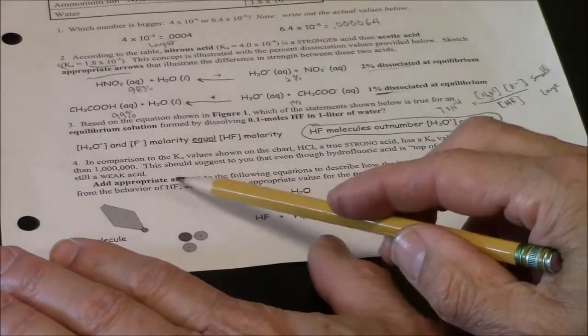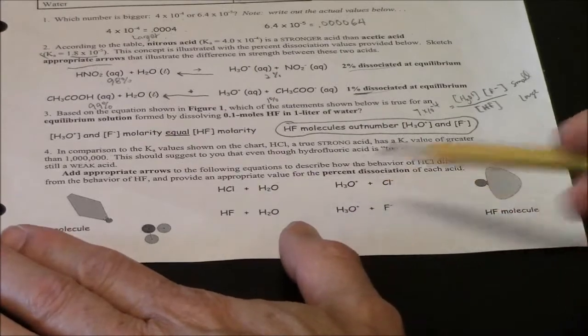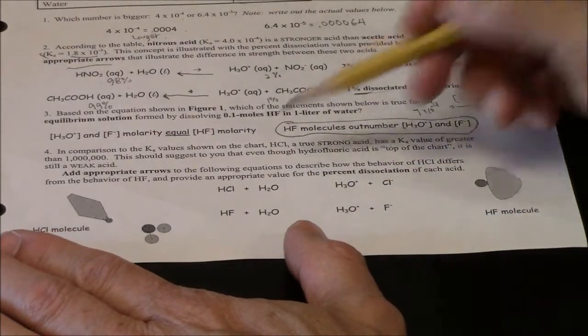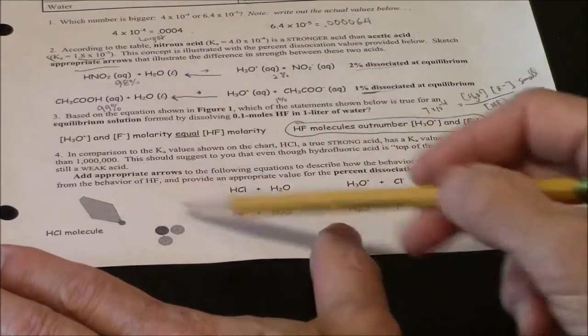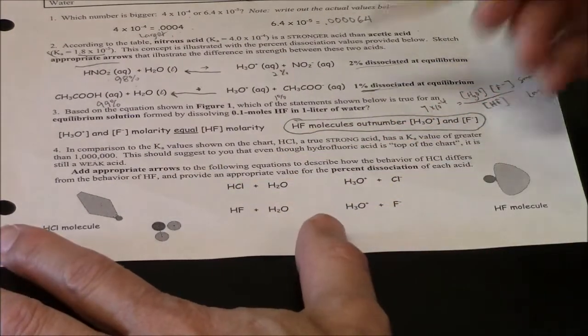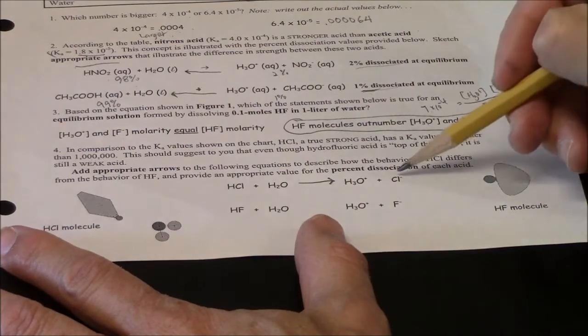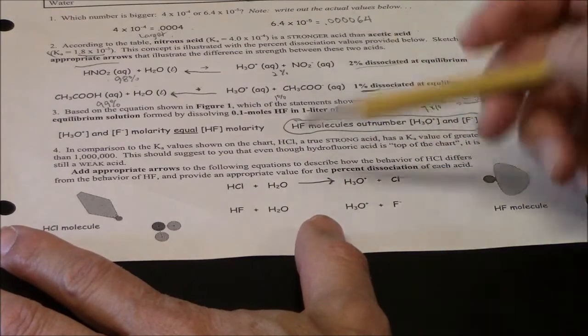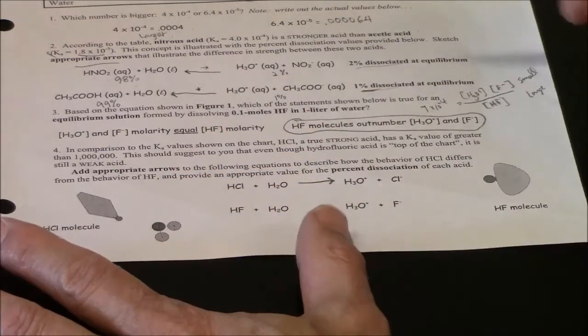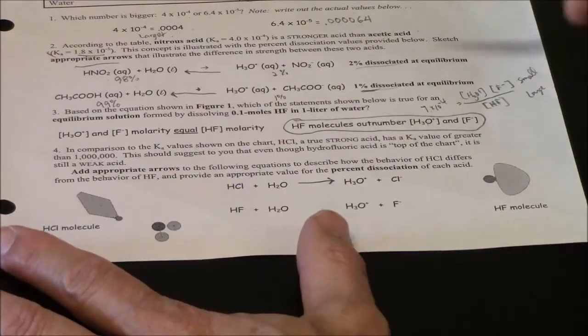Here it's saying use appropriate arrows to illustrate the concept of the strong acid versus the weak. So HCl plus H2O, you've seen this before in the simulations. One-way reaction. The Cl minus will never regain the H plus. This is the boing, boing, boing, fumbling ion.